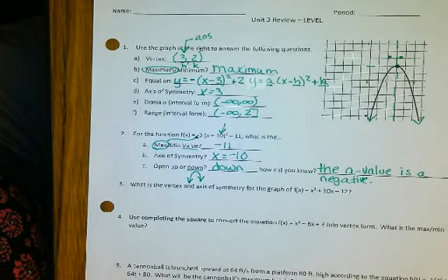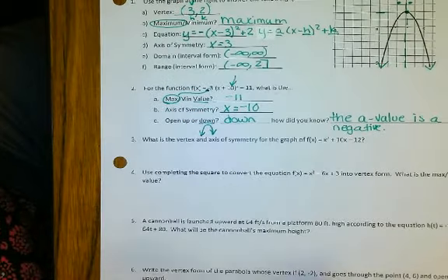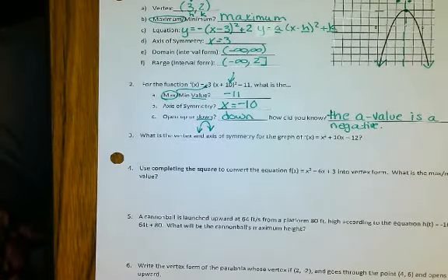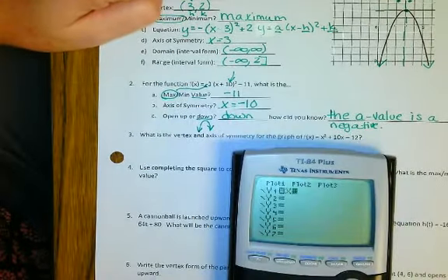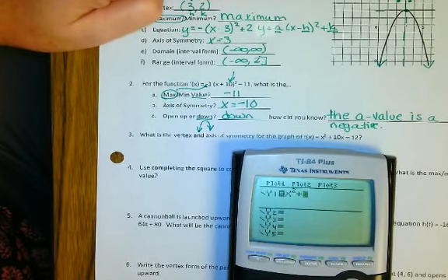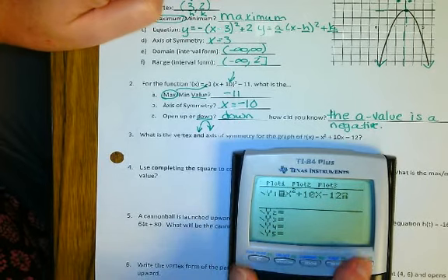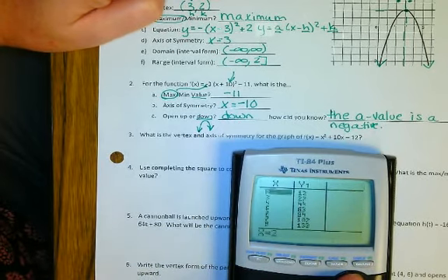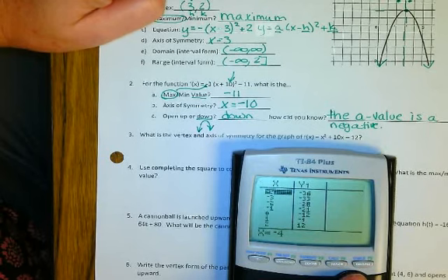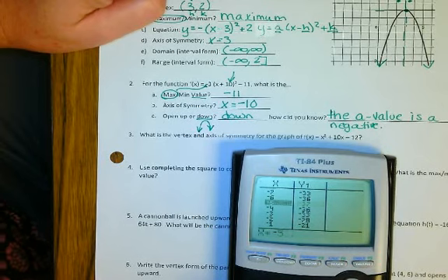Okay, on number 3, it says, what is the vertex and axis of symmetry for the graph? Now, there's two different ways to do this. I could do it the really simple way, and the real simple way would just be to put it in your calculator. And if I go look at the table, I'm looking for the repeating pattern. And there it is.